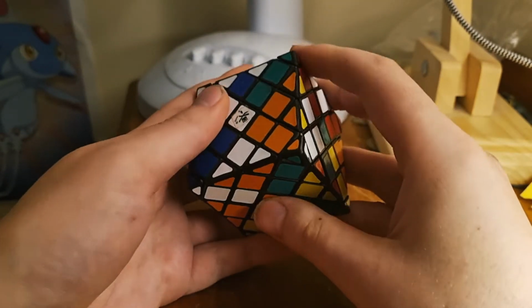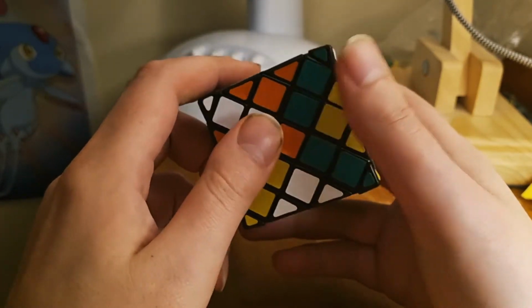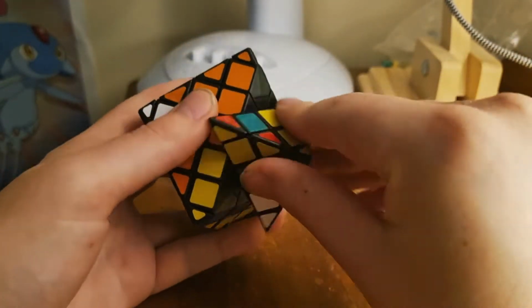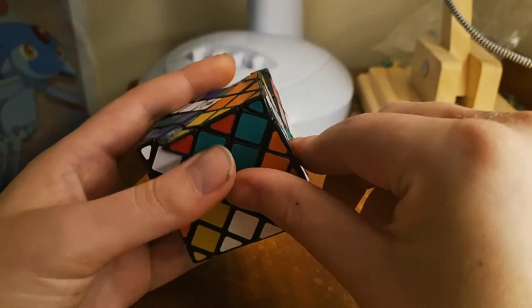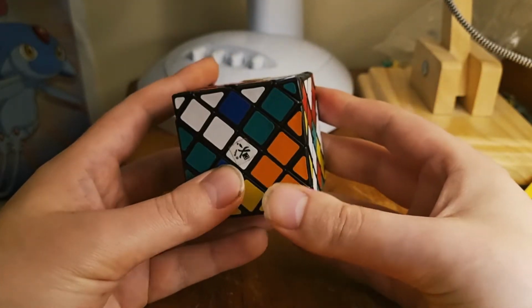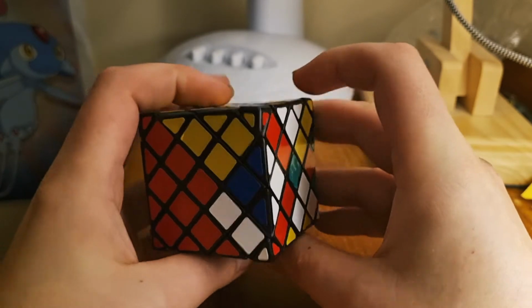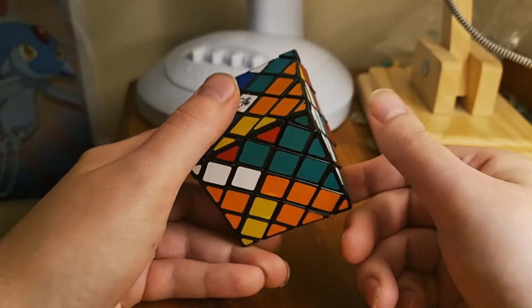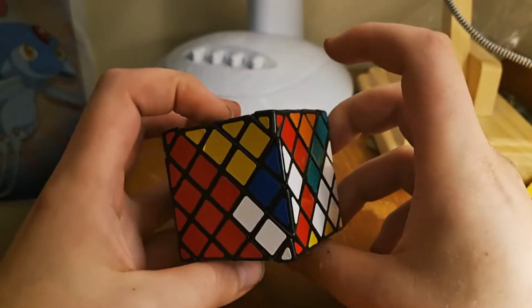So turn this down, this back, this up. So you're just basically using dino moves to move that in there. So now you have these 2 parts exchanged. Where is it? There, it's actually back there, so I should turn it back up. Alright, so you've got these 2 parts exchanged.